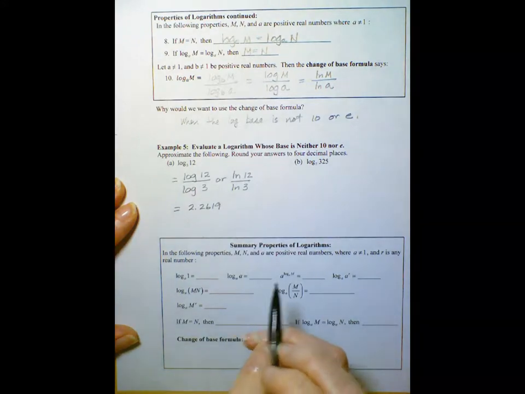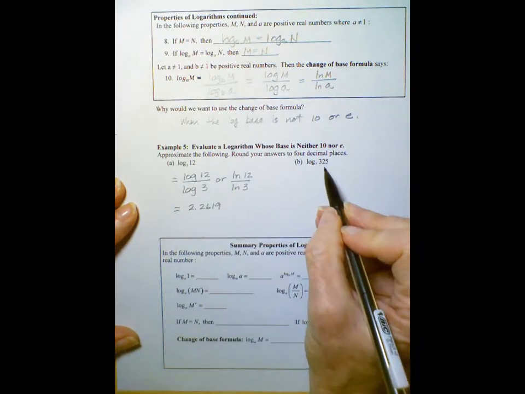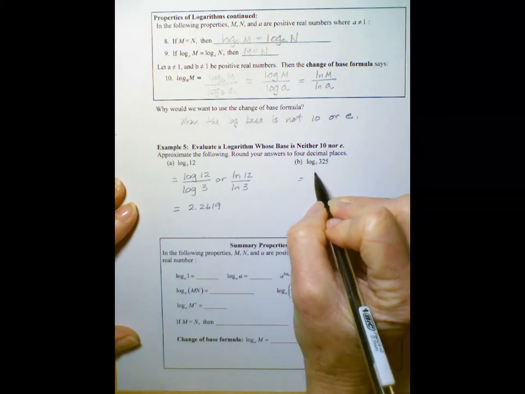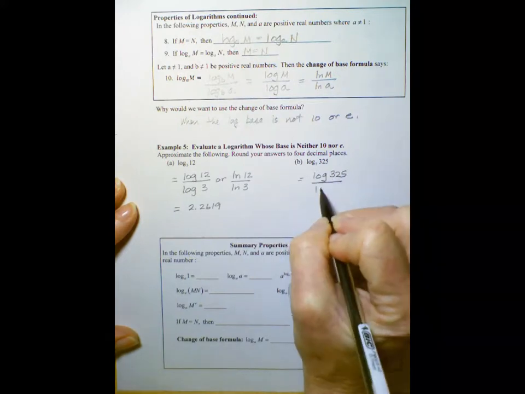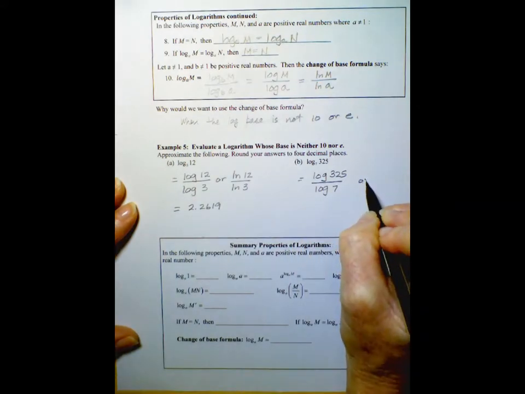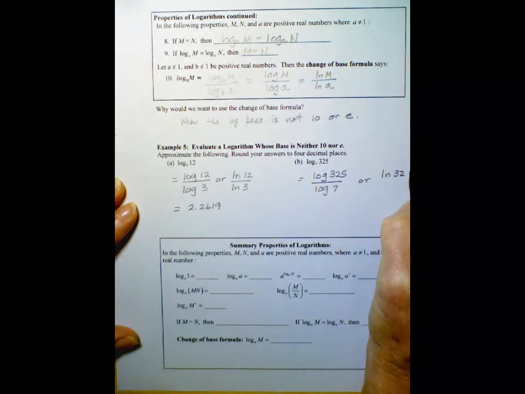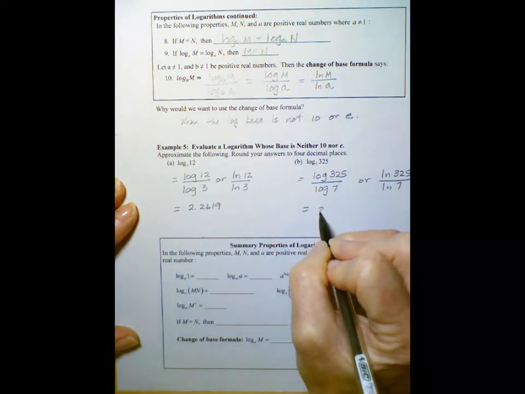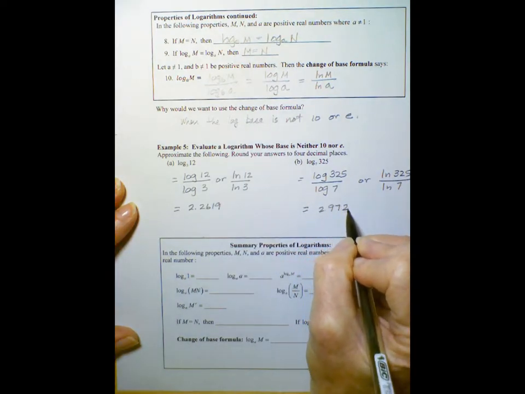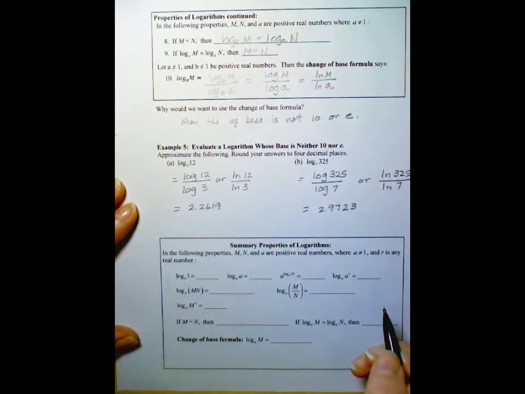Okay? And this one, same thing. You could use the common log of 325 over log of 7, or you could use the natural log of 325 over the natural log of 7. Either way, you should get 2.9723, rounded to 4 decimal places.